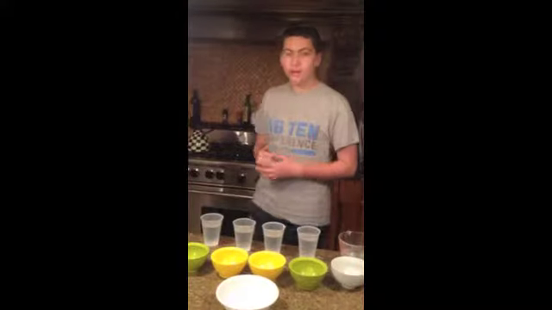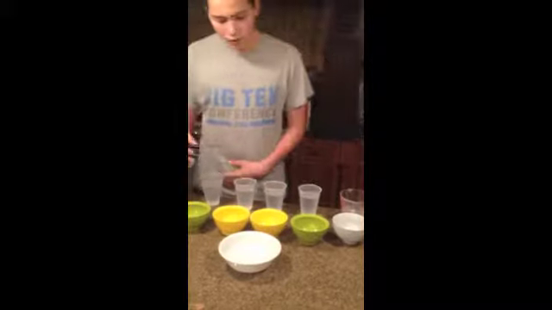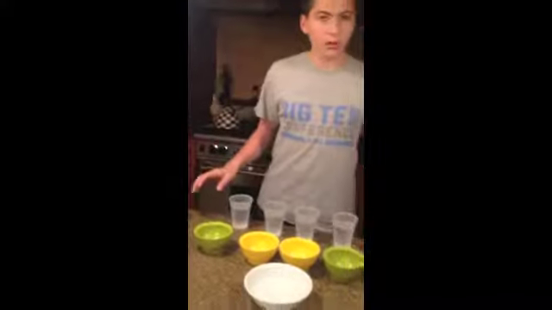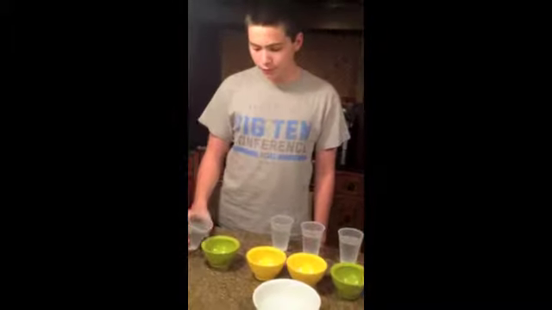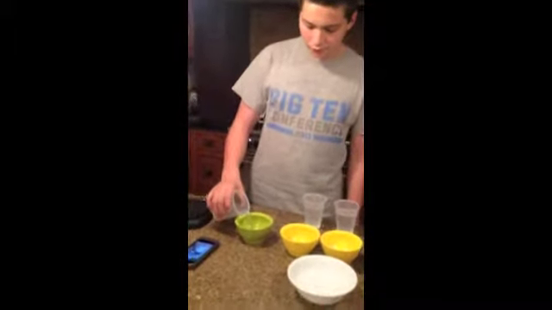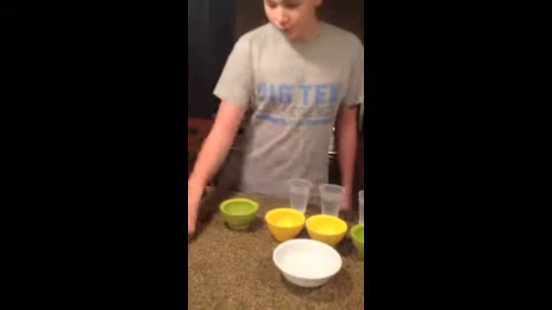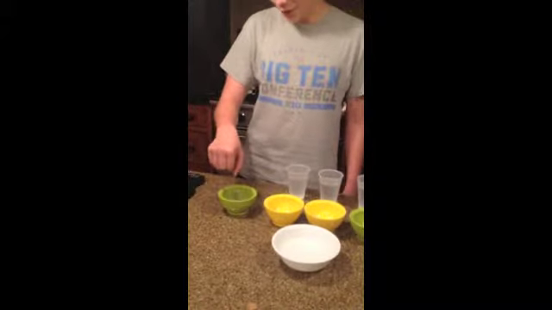So I measured out 10 grams of each substance, and then let me just use the kosher salt. You take the salt, I measured out 150 milliliters of water, and you pour it into the solution. I take my spoon. I press the timer for a minute, and I have to stir it up for a minute.